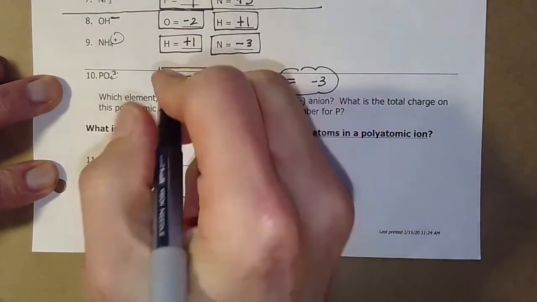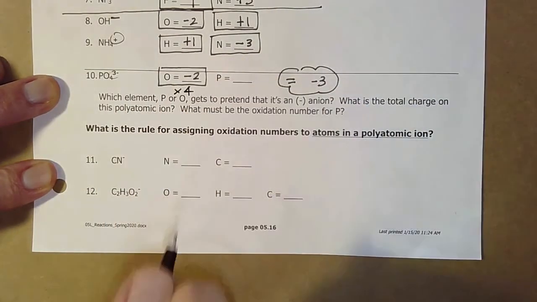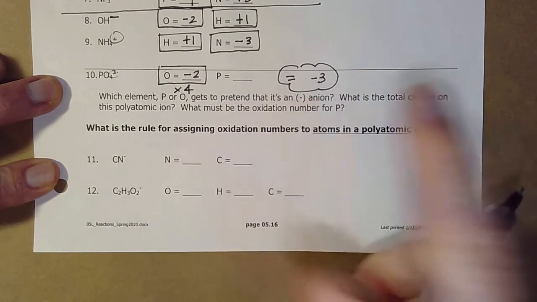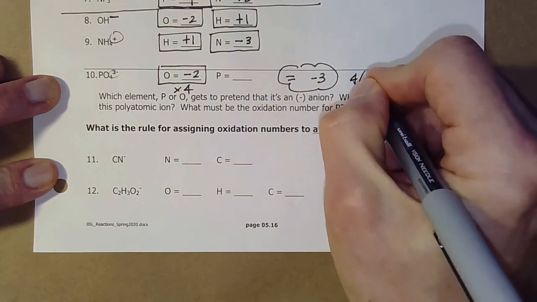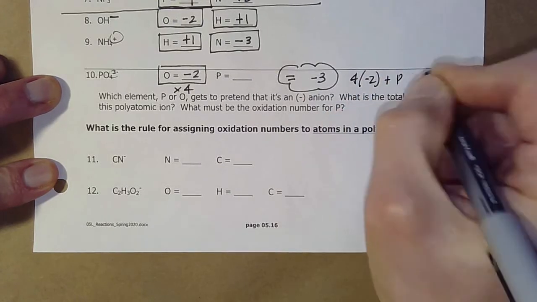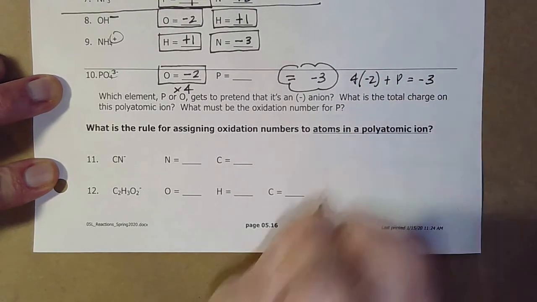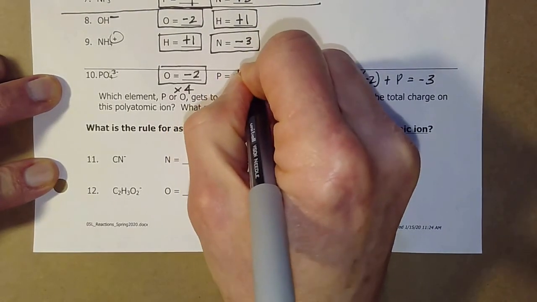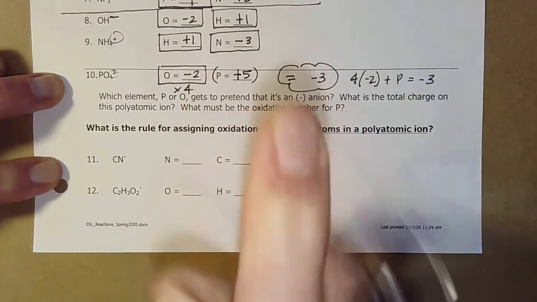So I've got 4 of these oxides, 1 phosphorus. Total has to be -3. I could do it like this: 4 times -2 plus phosphorus equals -3. I do some algebra there, and I get +5.